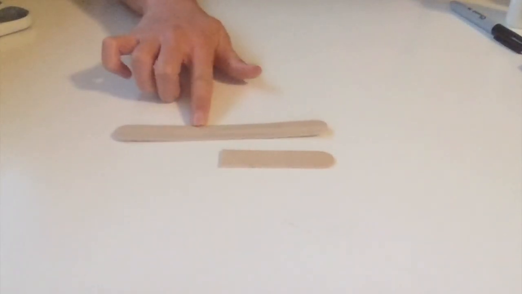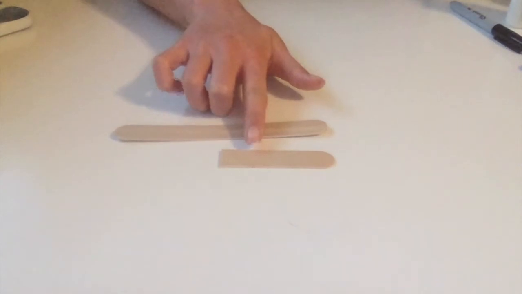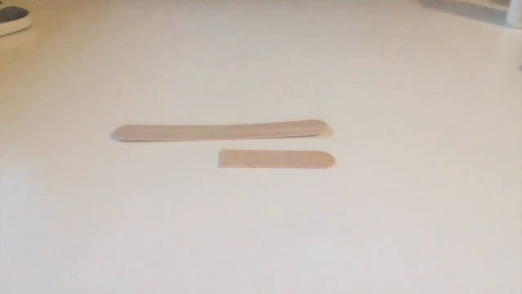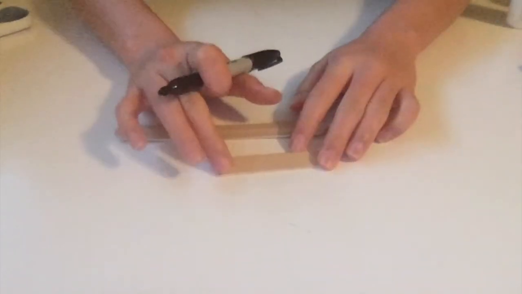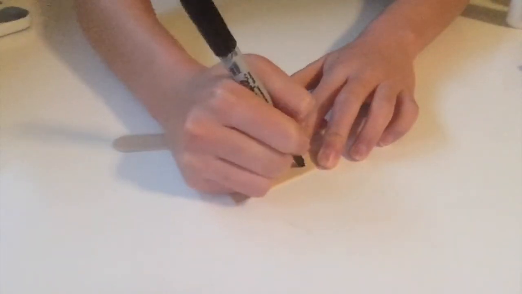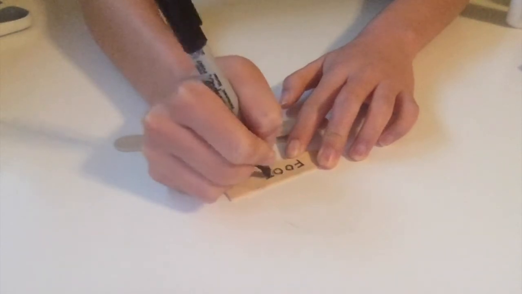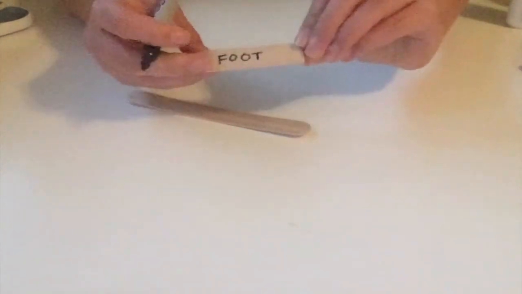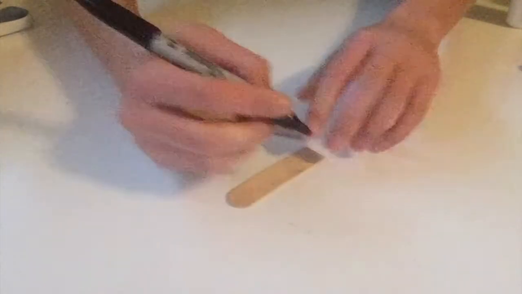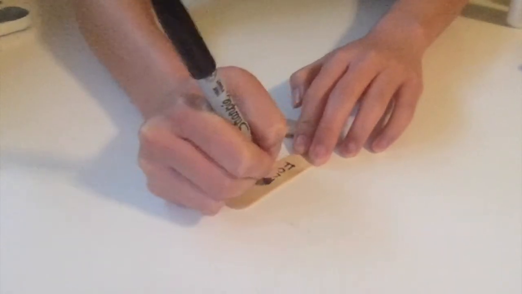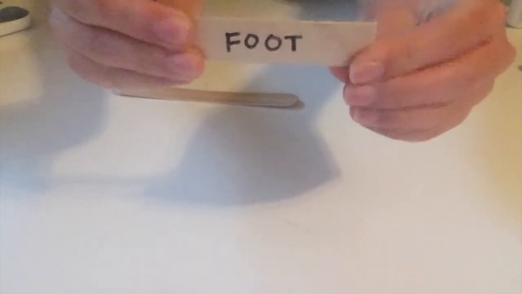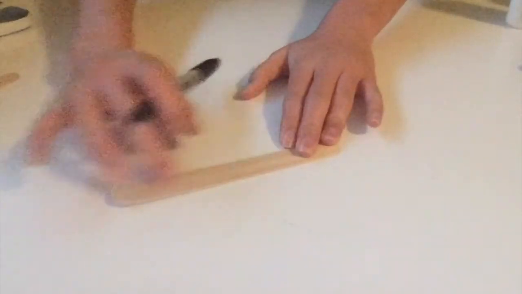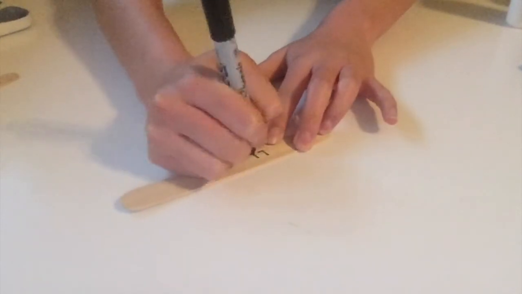So you have one popsicle, one regular popsicle length stick, and one half stick. So now you're going to grab your marker, and for the shorter piece, you're going to write the word foot, just like that. And you're going to make sure to write this on both sides of the stick, so you always know. So foot and foot. And for the longer stick, that's going to be the leg.